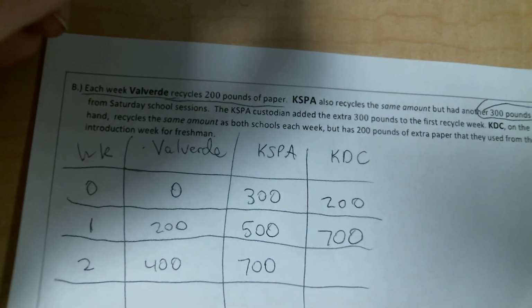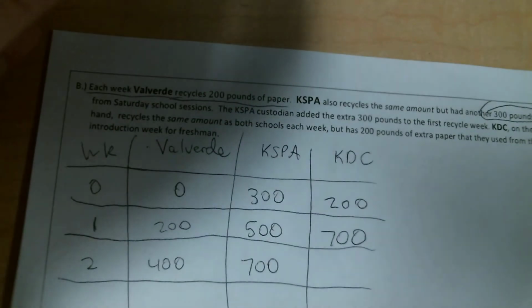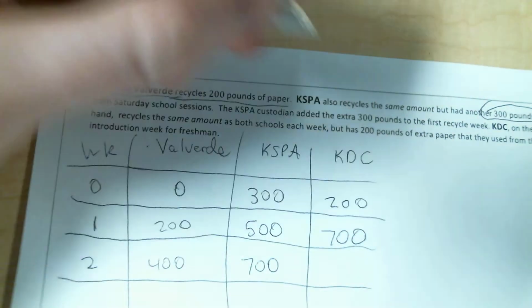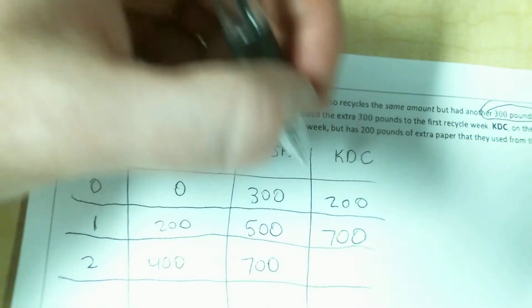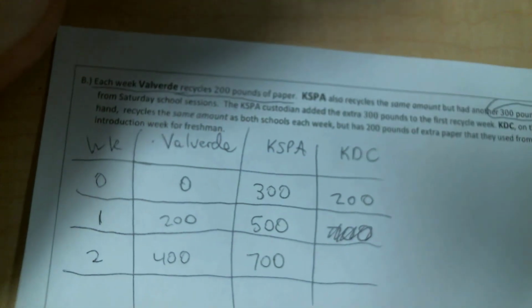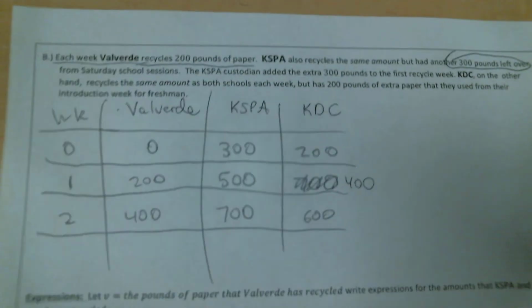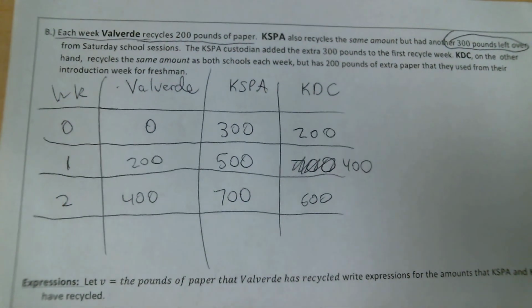KDC is going to end up with a little less than that, because they're adding 200 of them too. Oh, I added way too much to them. The first time they should have had 400. Now they should have 600. So if we look at this, hopefully we can write an expression for how much each school should have.